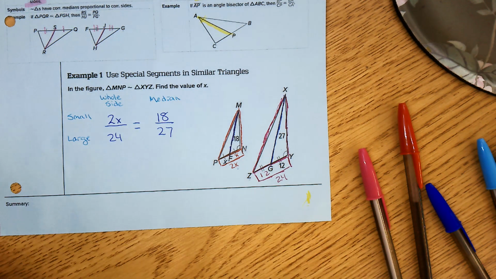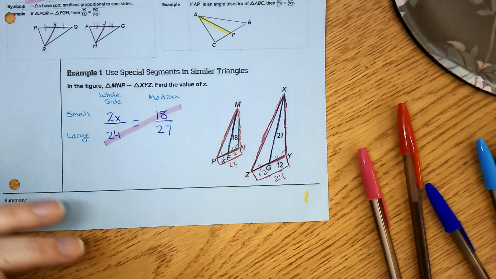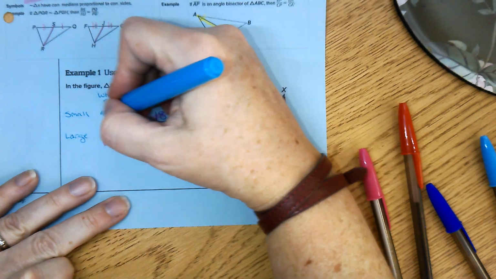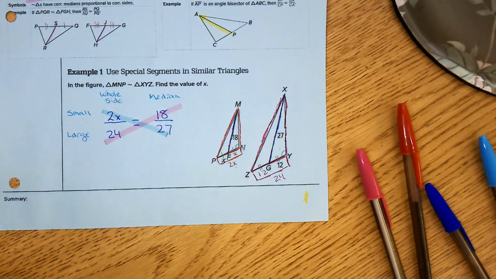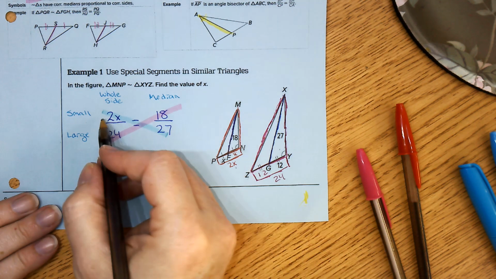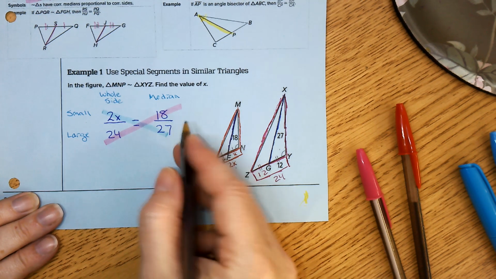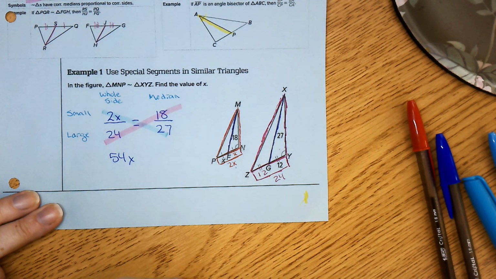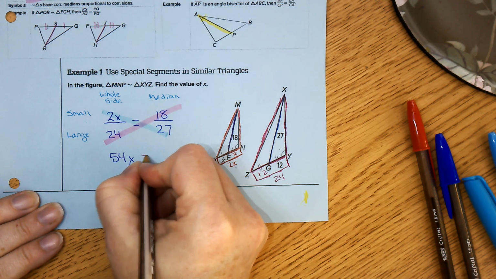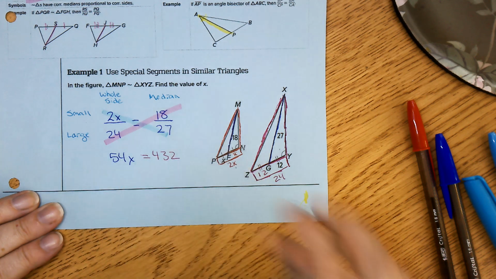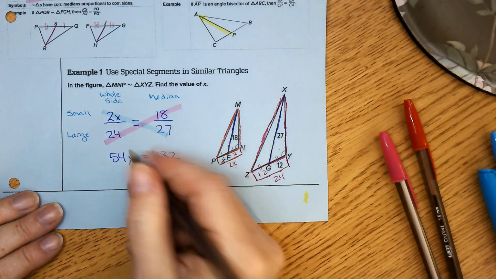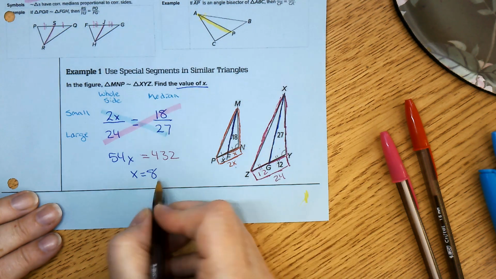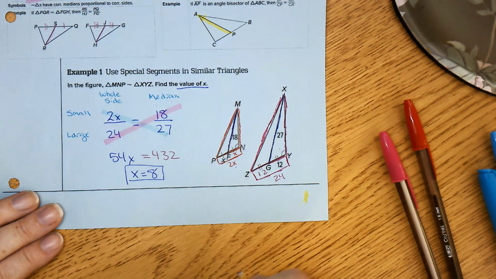Once I set them up properly, it's just a matter of cross multiplying. 2x times 27 is 54x. 18 times 24 is 432. And what is x? Well, x equals 8. Is that what it asked for? Yeah, it just wanted the value of x, so we found it.